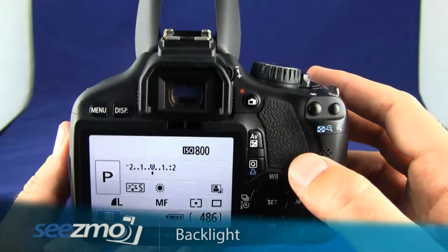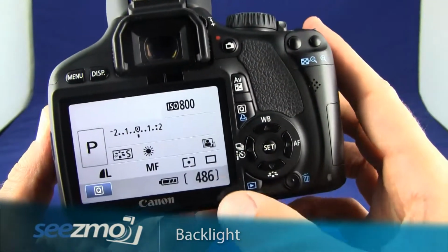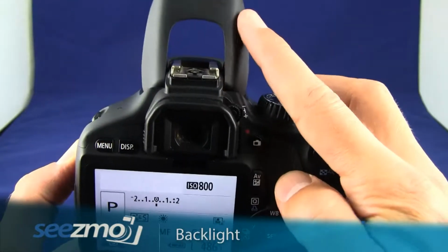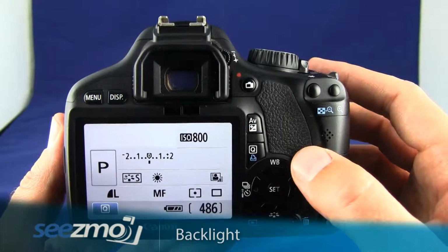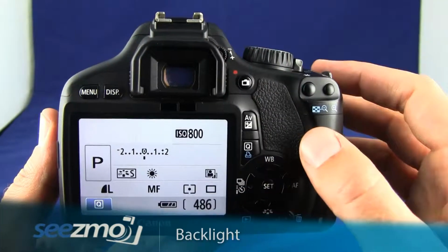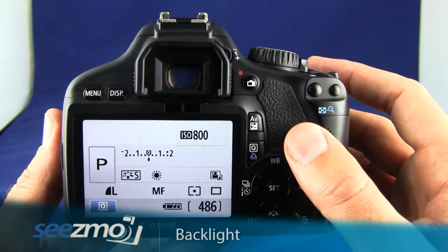For this image, I'm going to go ahead and turn off the flash because I'm using the spot meter. So I'll go ahead and just push that down. Now I'm ready to take my picture. I can go ahead, look through the viewfinder, and compose the image the way I want it.